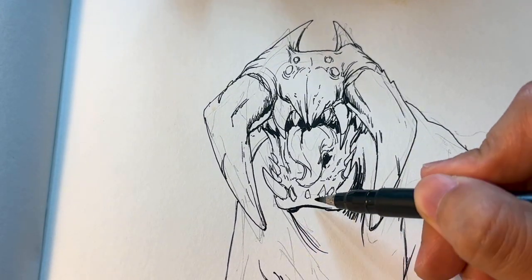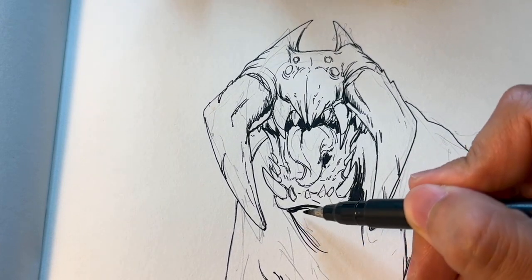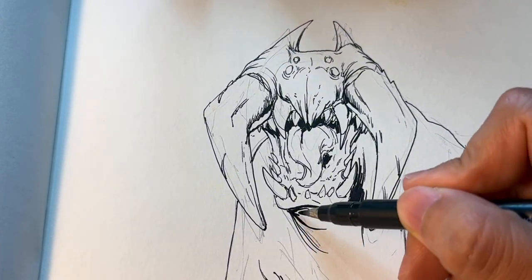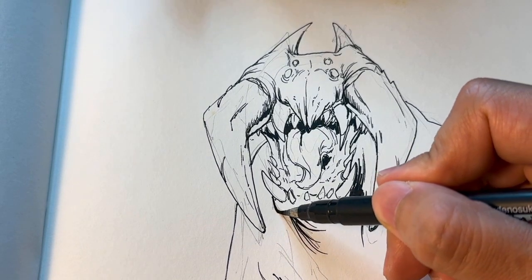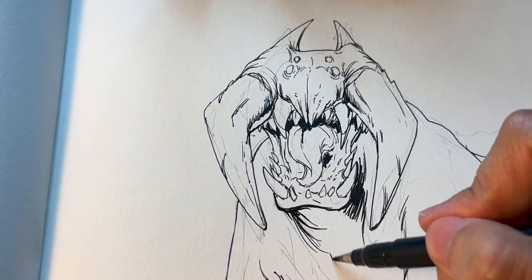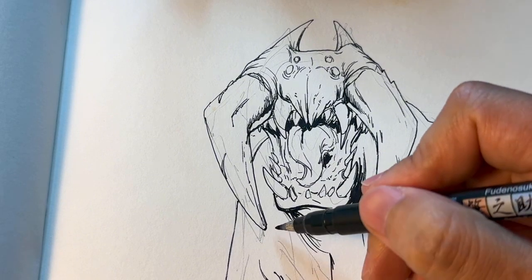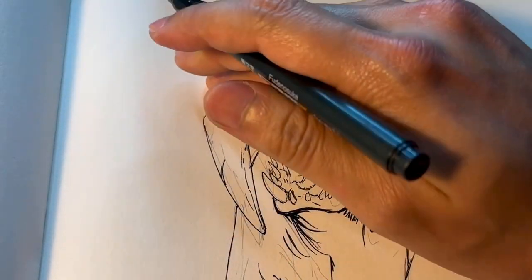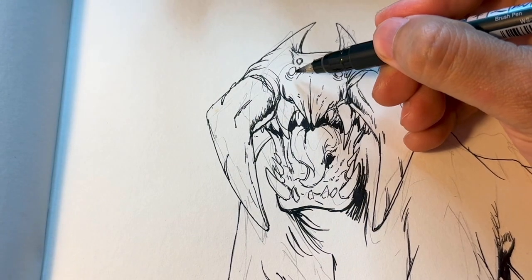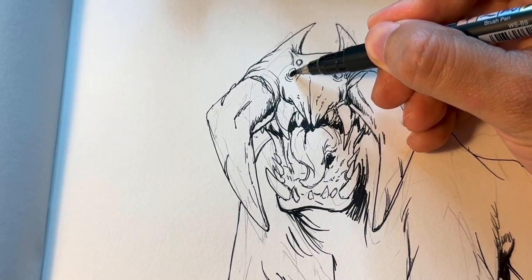Sometimes you do have to edit stuff for it to be readable to your viewer. Your viewer might see it a different way. Your viewer might be confused. They're not even sure what's going on. So it's up to you to be very careful with it.